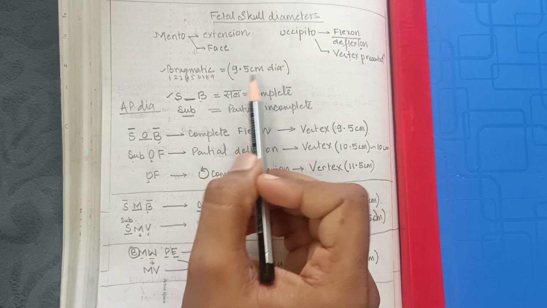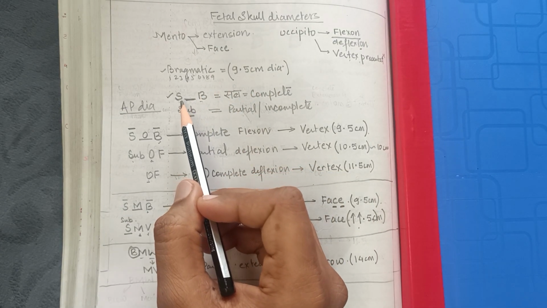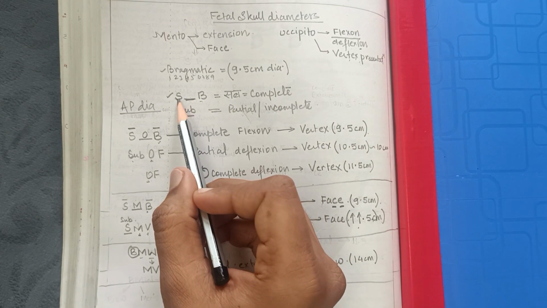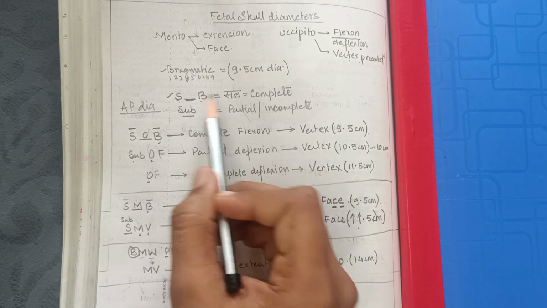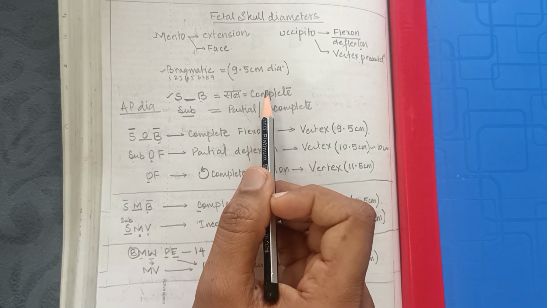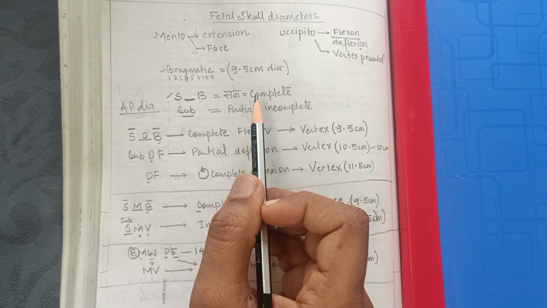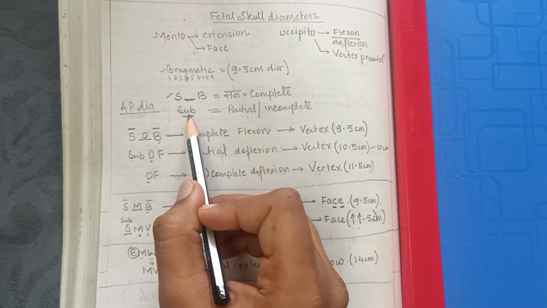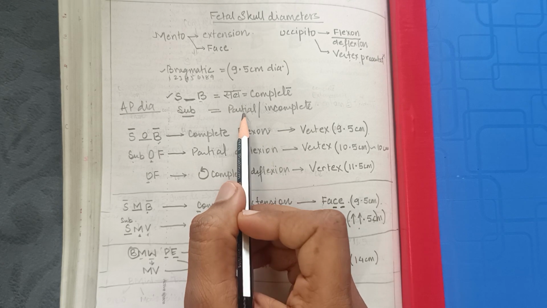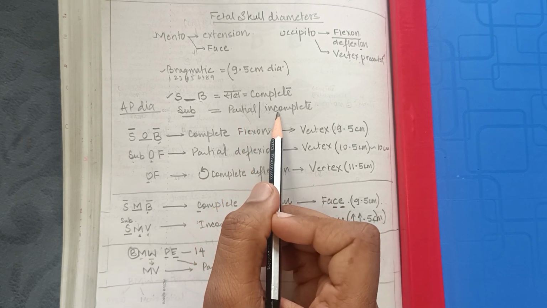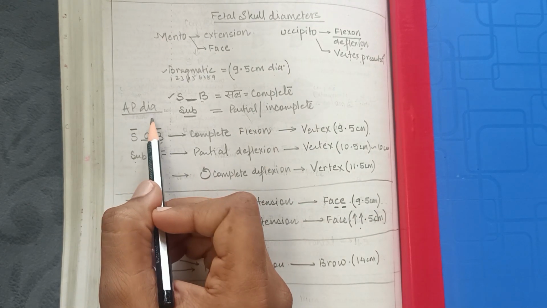All right, and some other codes, like if it is something with S, something in between, and B, it looks like sub means complete, I want everything sub, मुझे सब चाहिए. And then the other thing, sub, whenever there is sub, that means something partial, part of it, that is partial or incomplete. Okay, so let's learn about AP diameters.